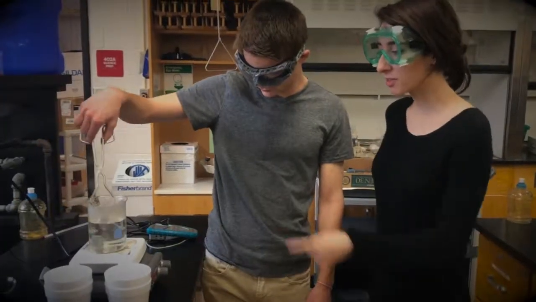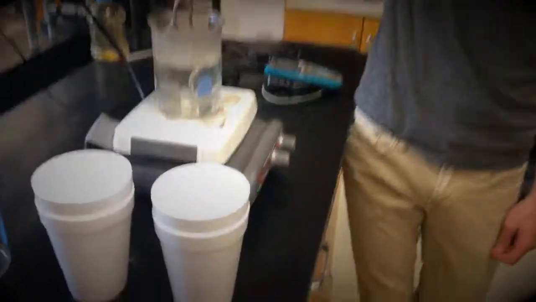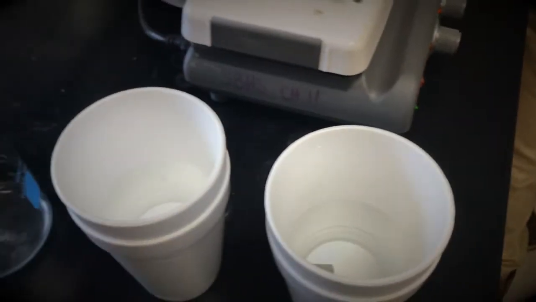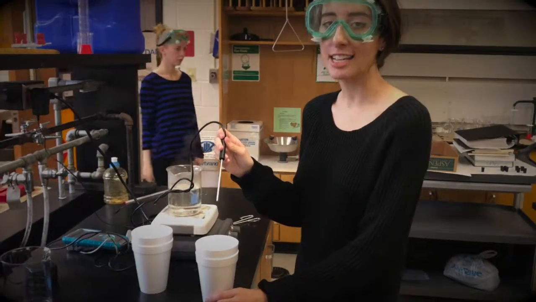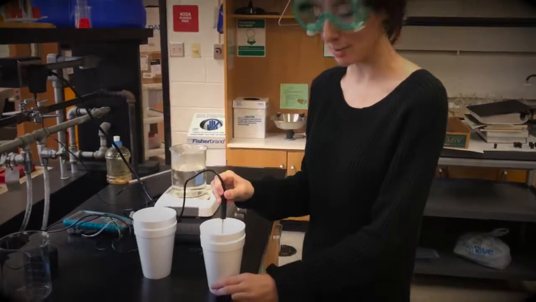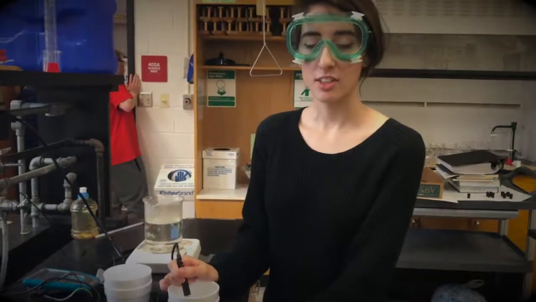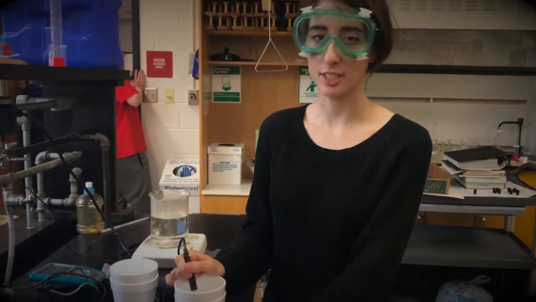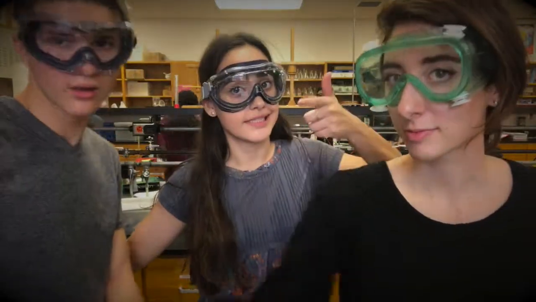Carefully but quickly remove the metals from the beaker and place them in 2 separate foam cups. Measure the highest temperature reached in each foam cup. This is considered to be the final temperature of the system. Repeat steps 2 through 8 for a second trial. After completing the second trial, take the average of all your data.